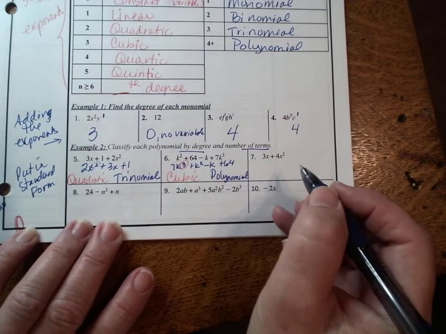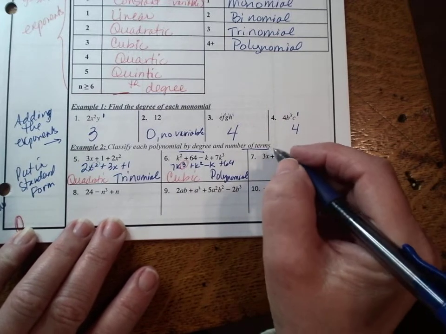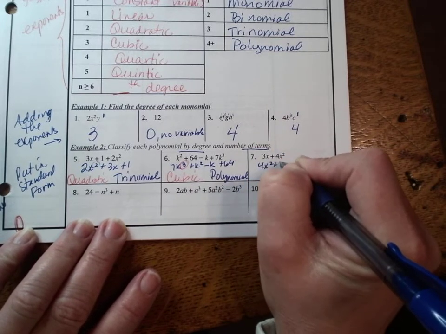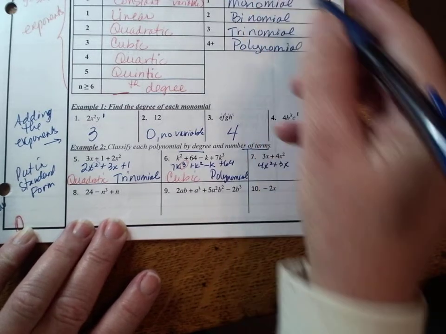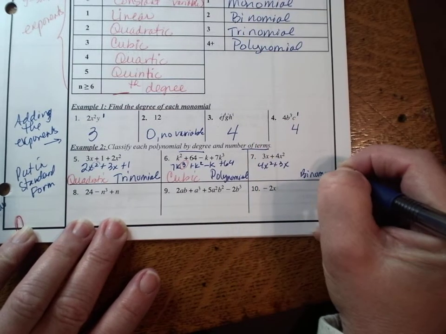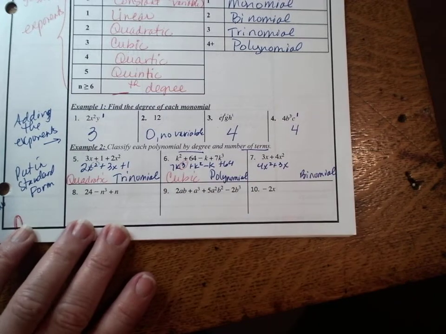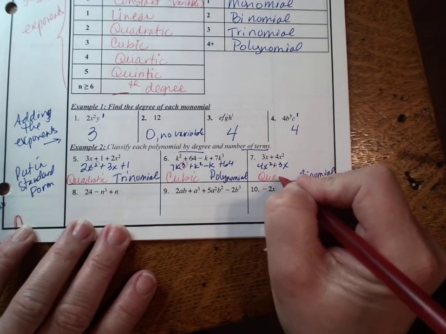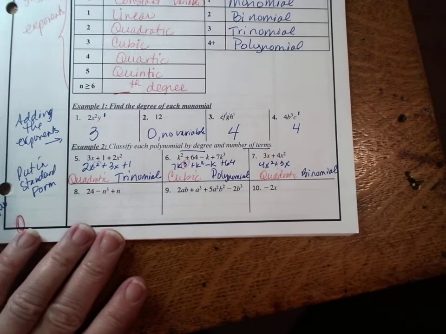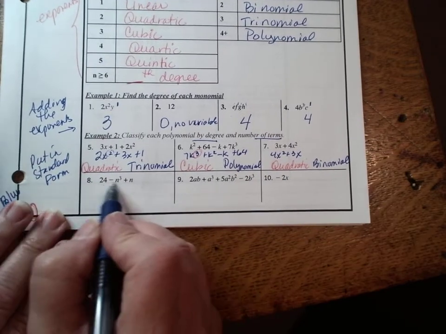I'm going to make actually 2 videos here. So this is going to be the first page. This is going to be 4x squared plus 3x, and that is a binomial. If I knew how to pause this and start correctly without making another one, I would do it, but I don't know how. Quadratic. Okay, be careful on number 8.